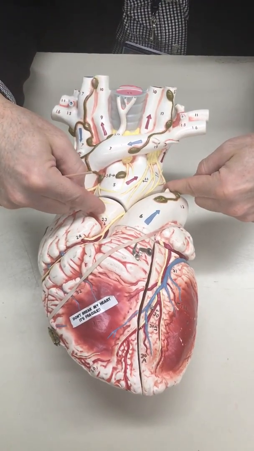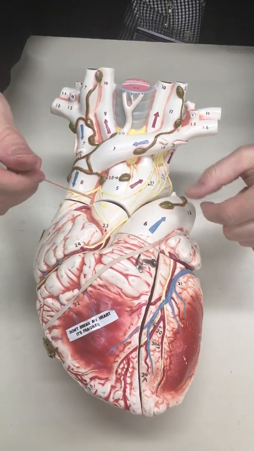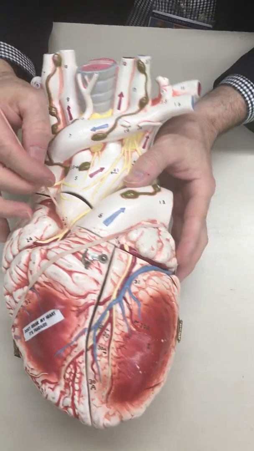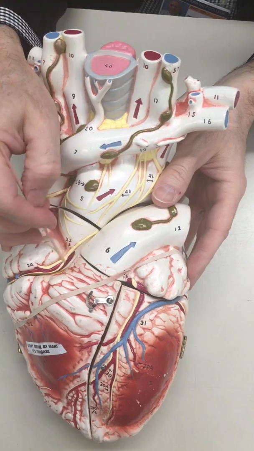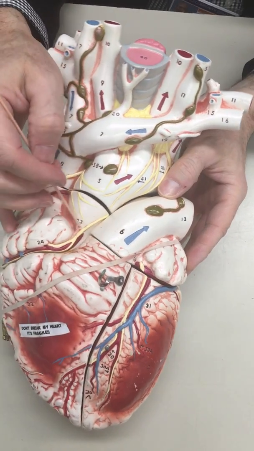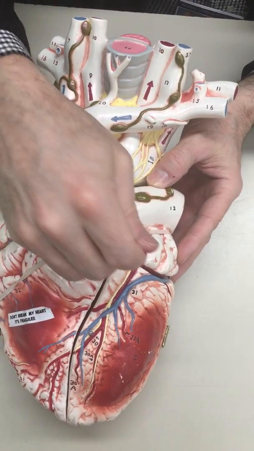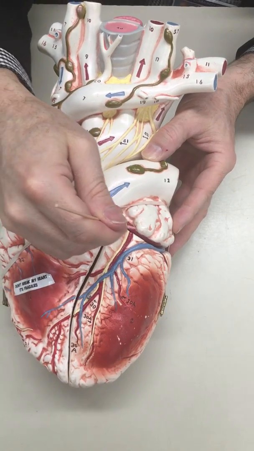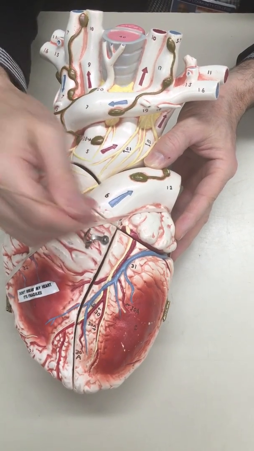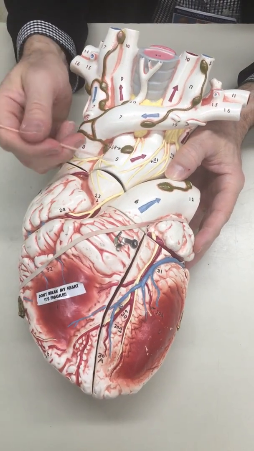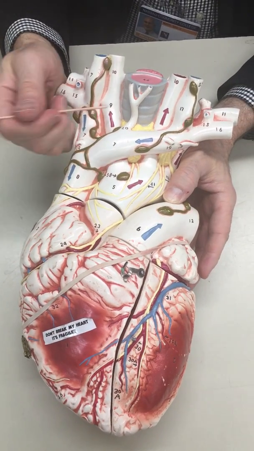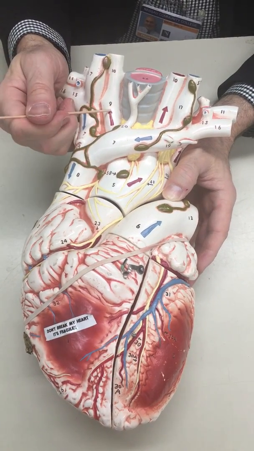Branches off of the aorta. Well, the very first 2 branches are the right coronary artery, and then underneath here, the left coronary artery. First 2 branches. Third branch, brachiocephalic trunk.